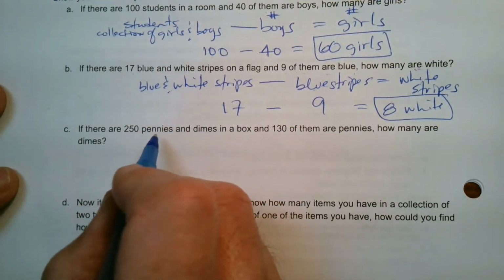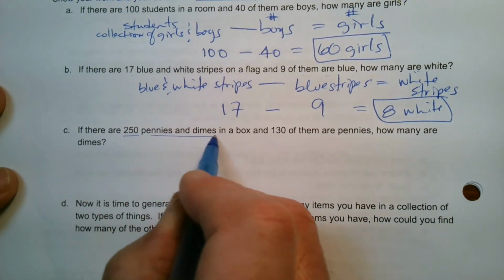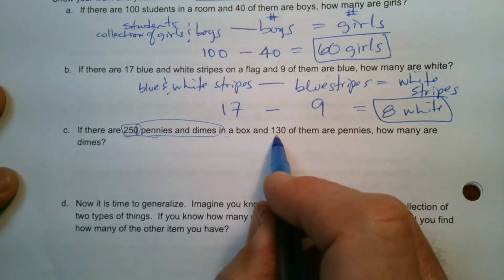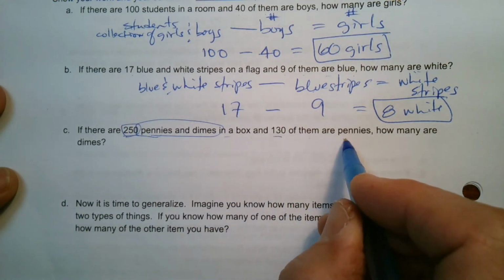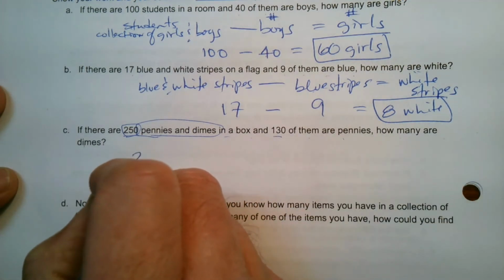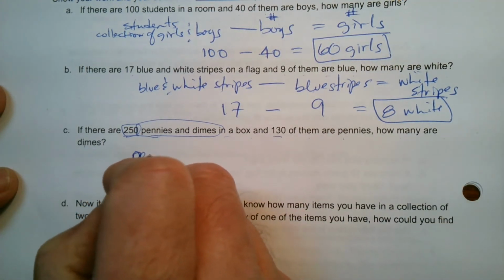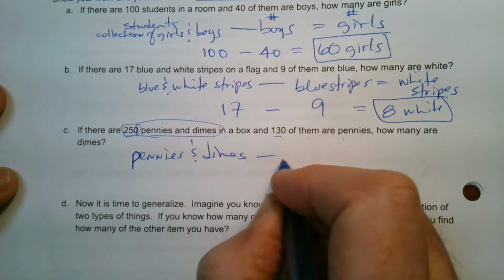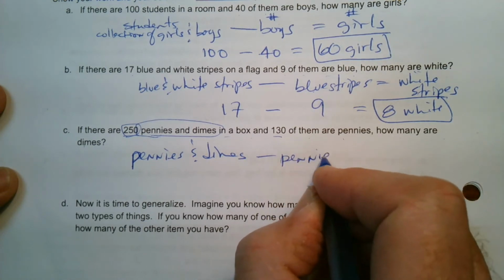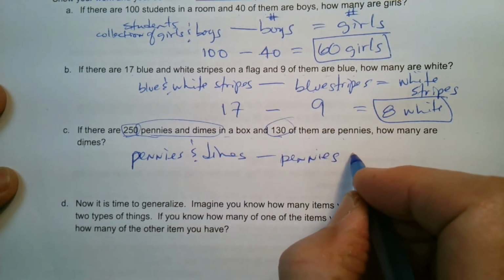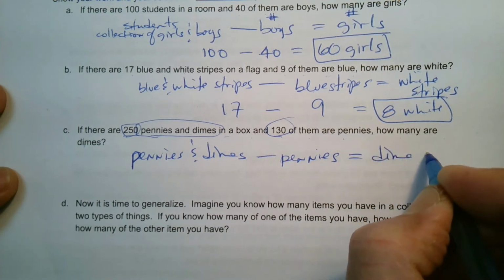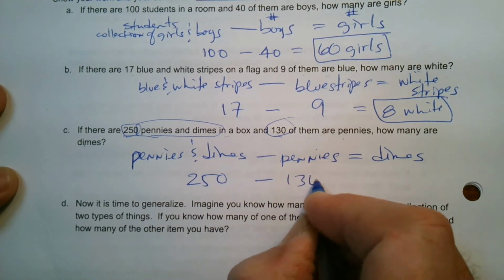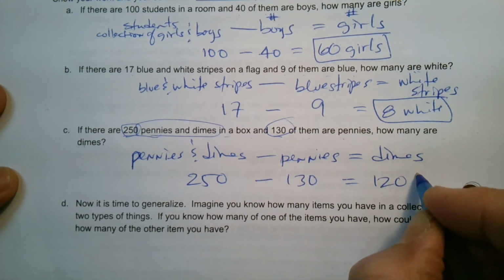Okay, C, there are 250 pennies and dimes, so a collection of pennies and dimes, 250 of them in a box, and 130 of them are pennies. So how many are dimes? So I'll write it out. The collection of pennies and dimes minus the pennies, because that's what I know, that's my known quantity, equals the unknown quantity, in this case the dimes. So 250 is the collection minus 130 pennies will give me 120 dimes.